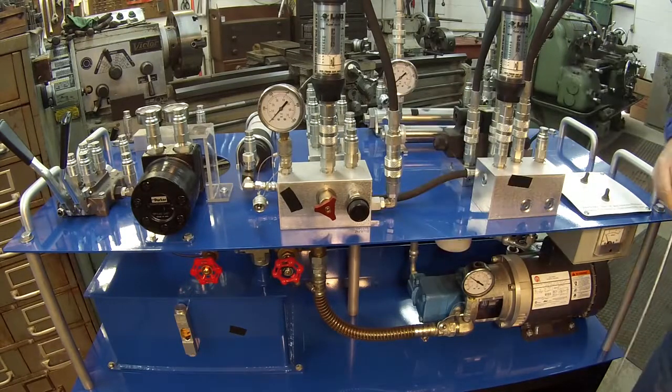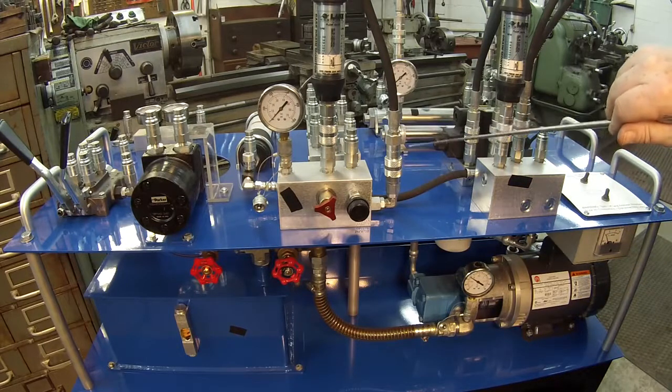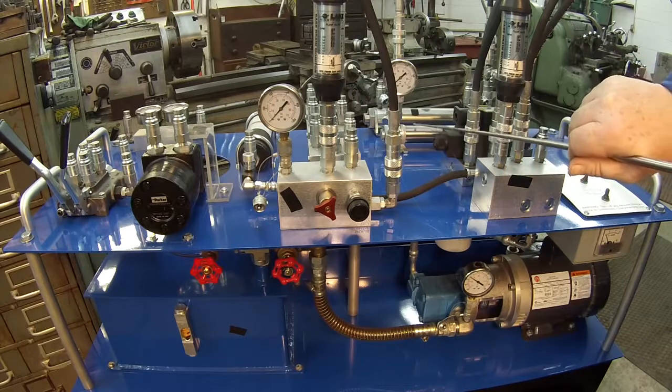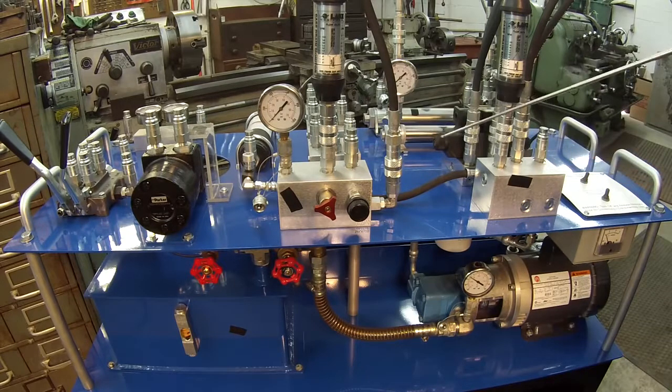The other thing oil does is act as an energy transfer device. Oil is incompressible, so whenever you fill up the back of the cylinder right here and it pushes out, that's because of the incompressibility of oil.